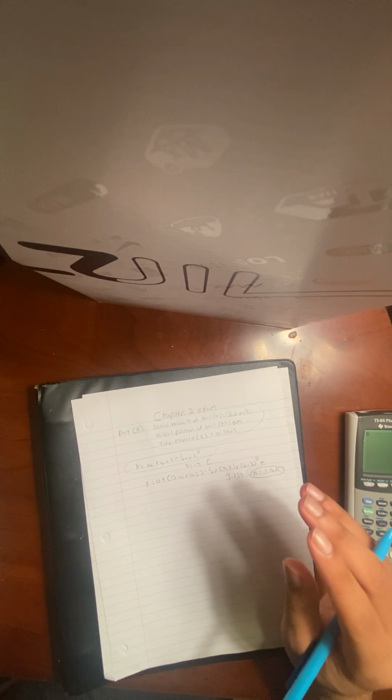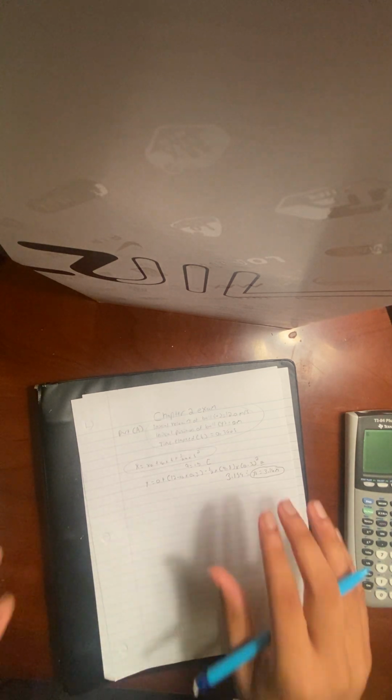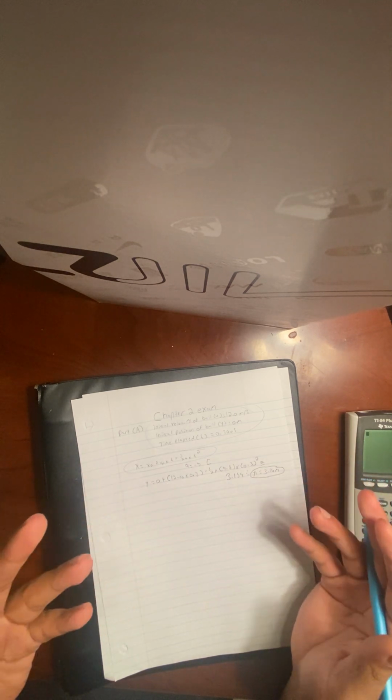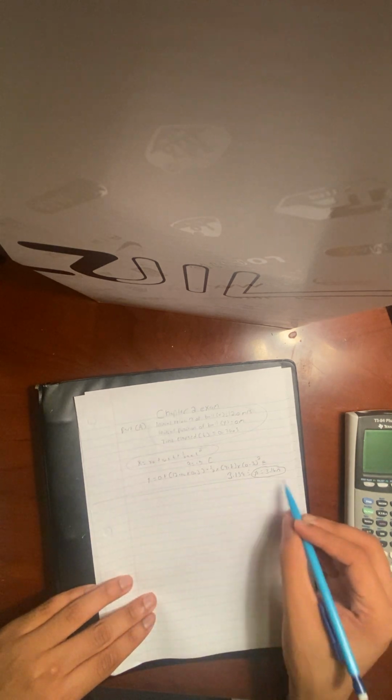So basically for part A, I just listed out the values that were given, labeled them, used the equation from 2.4 and table 2.5, plugged in all my values, and then solved it, and that's how I got my answer. So I'm going to put this right here.